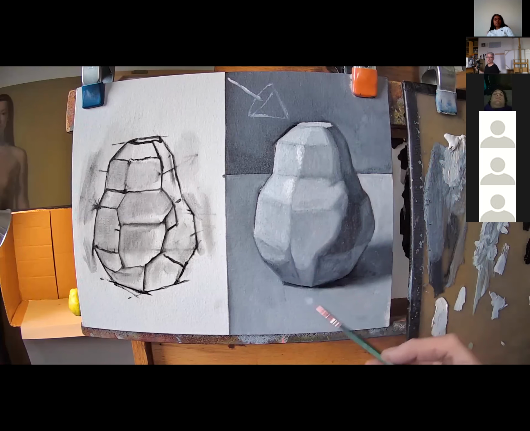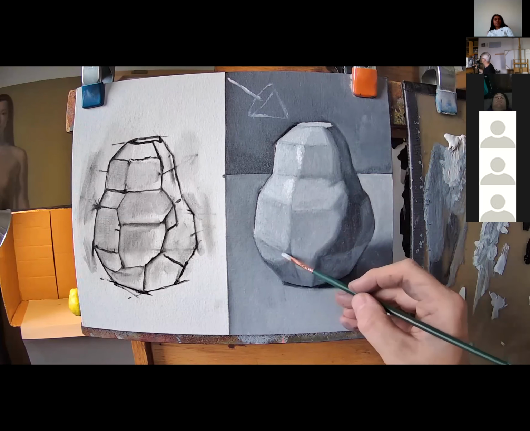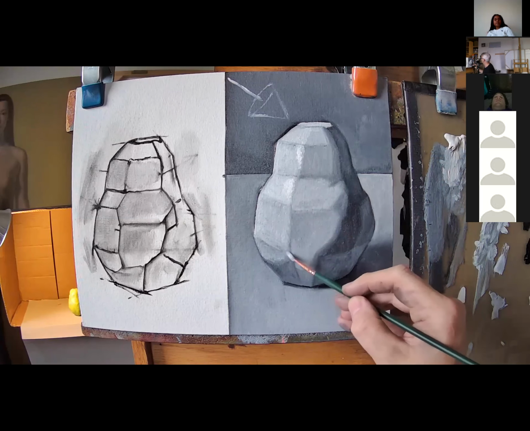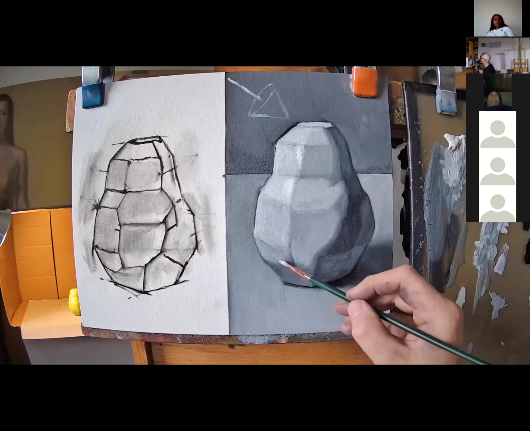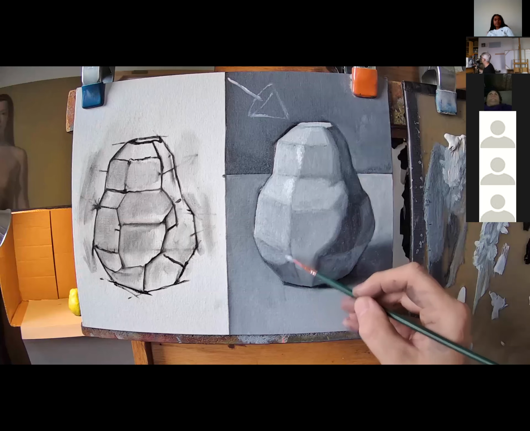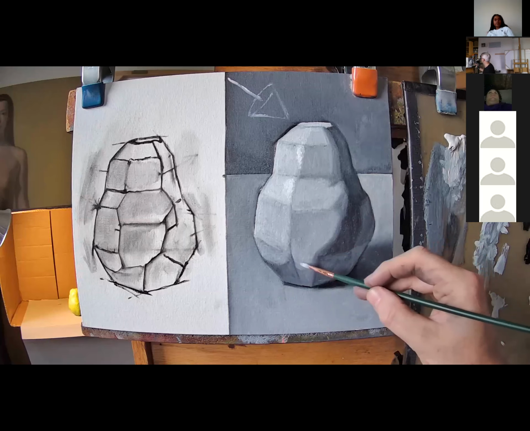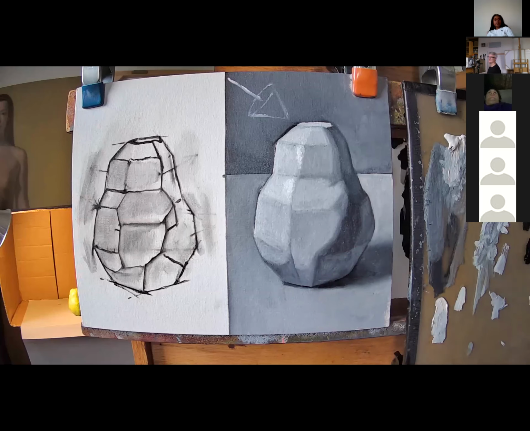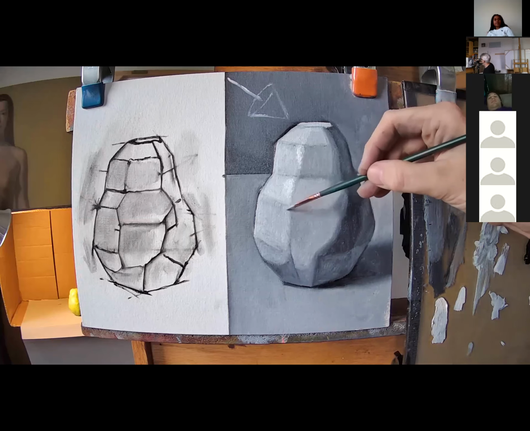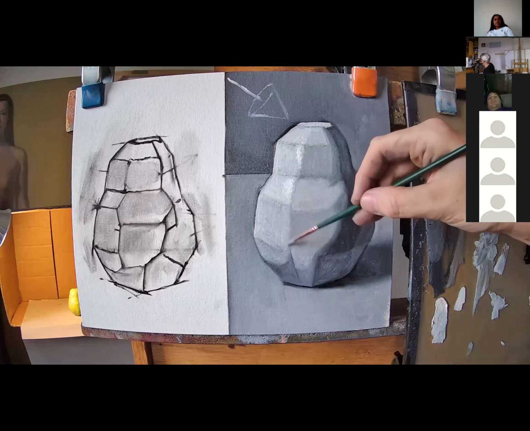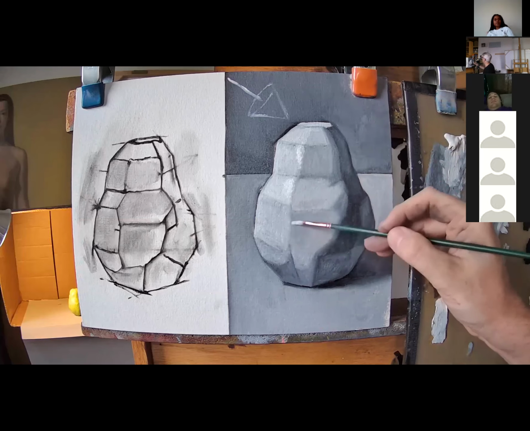So I'm just making some adjustments. I see some of my values need to change a little bit. That value should be a little bit lighter. Some of these transitions I could make just a little bit softer. Still work.